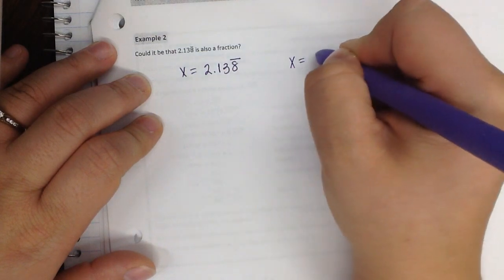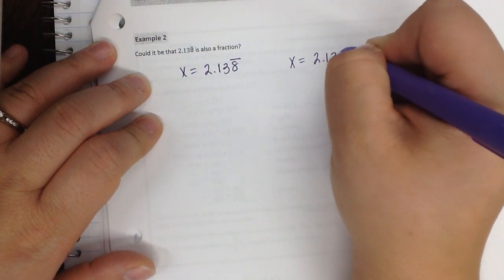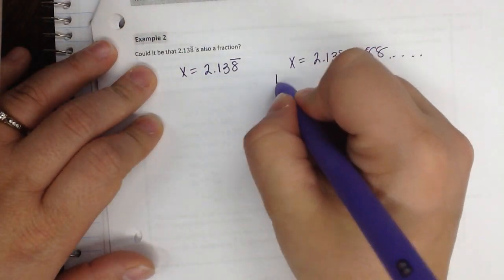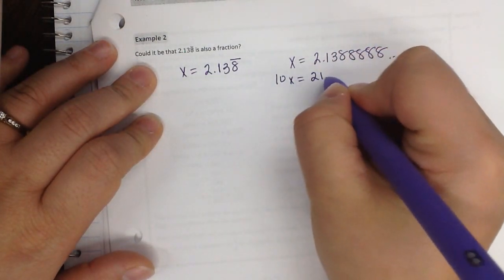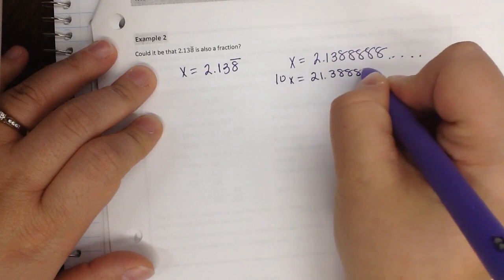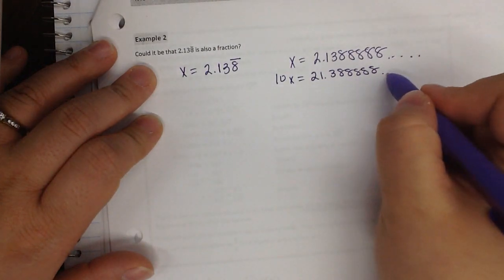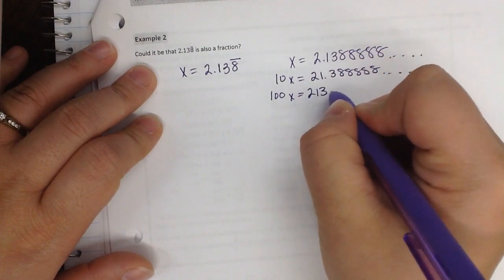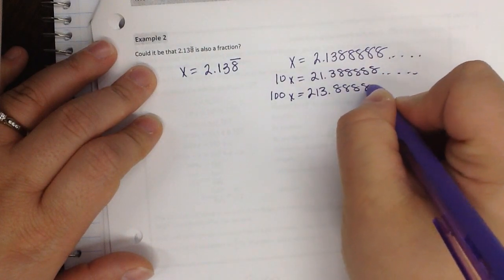So x equals 2.13888888. If I multiply by 10, I get 21.388888 repeated. If I multiply by 100, I get 213.8888.